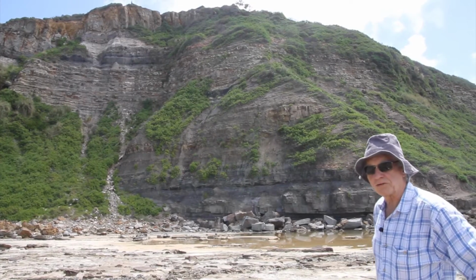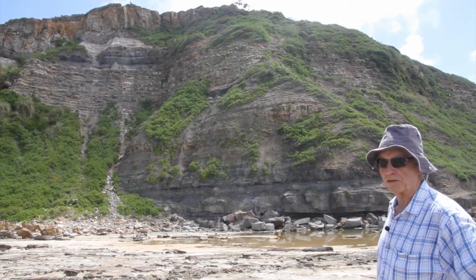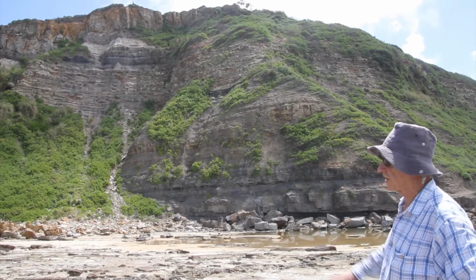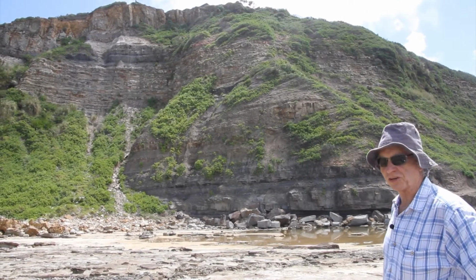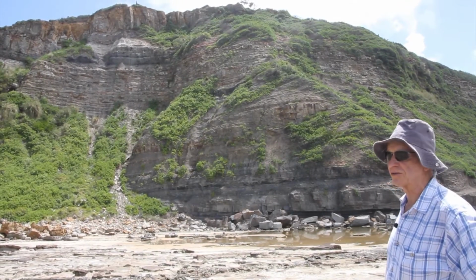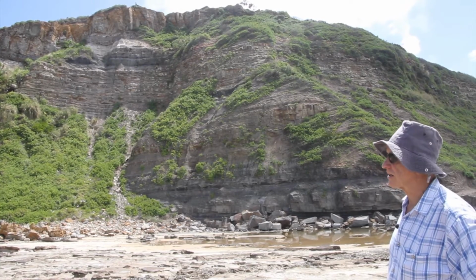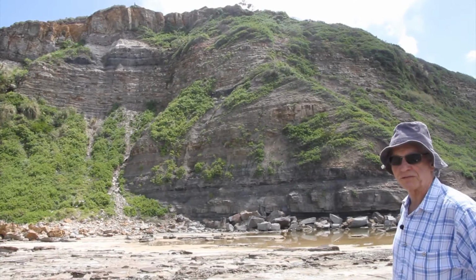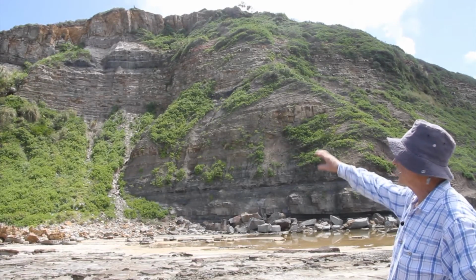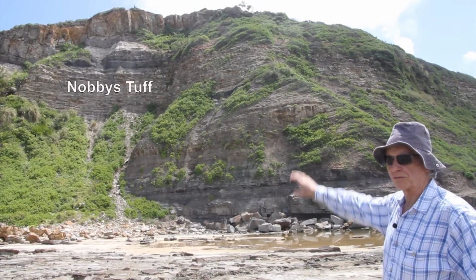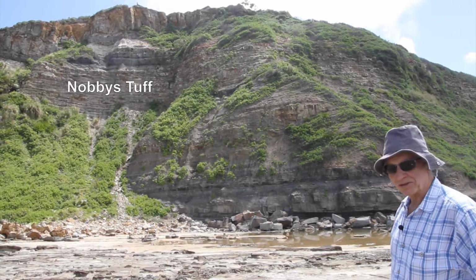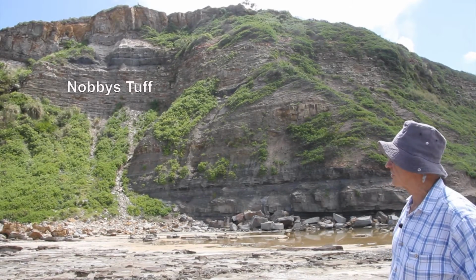We're about 400 meters south of the Merewether Baths at the base of a cliff above which is Scenic Drive, so you should be able to locate yourselves pretty well. If you look at the cliff face there, you will recognize certain of the stratigraphy that we have seen previously. You can recognize Nobby's Tuff, which is so characteristic that it's used as a marker horizon.